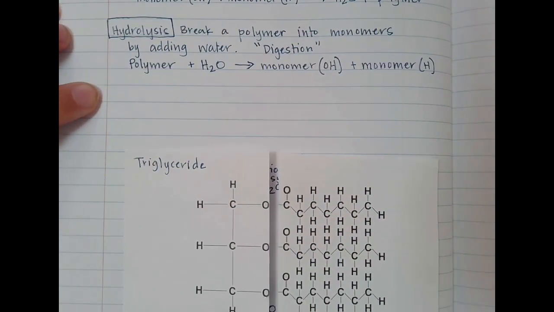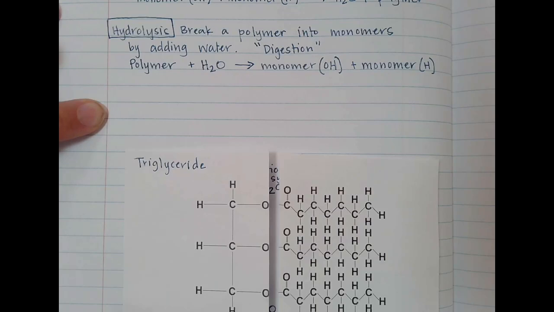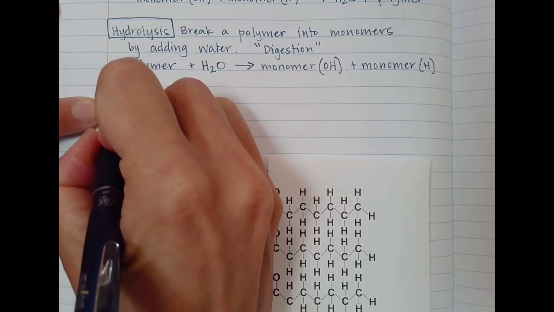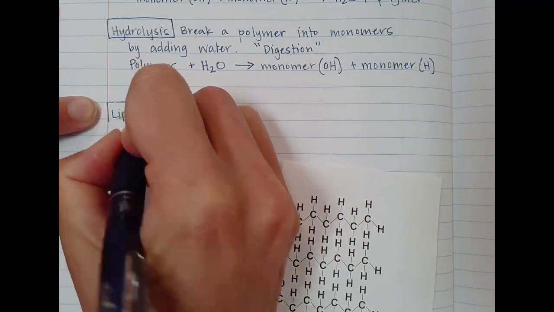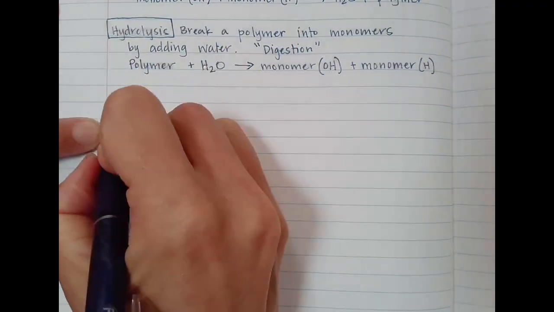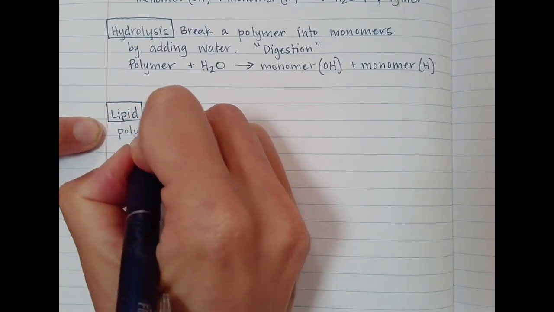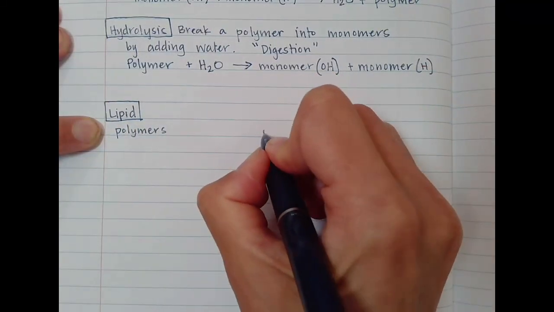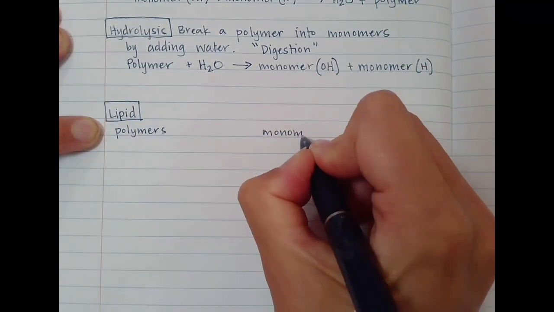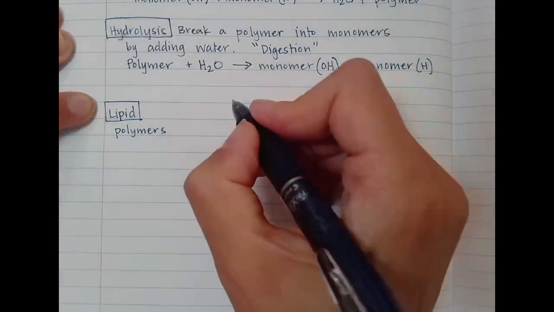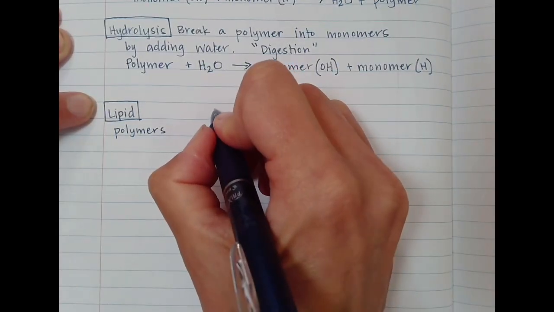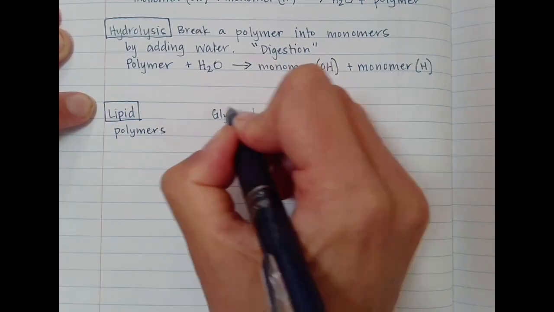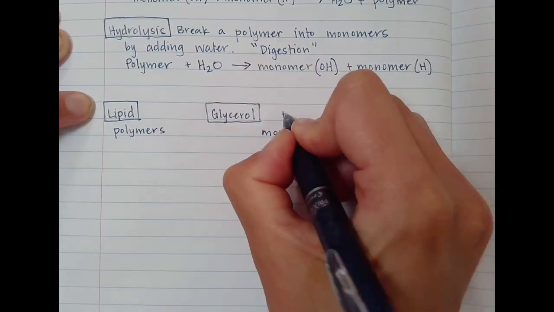So I'm going to move and I'm going to write right here, and this is a lipid. Lipids are the polymers. They are made out of monomers. And for lipids, the specific monomers that they are made out of are glycerol and fatty acids.